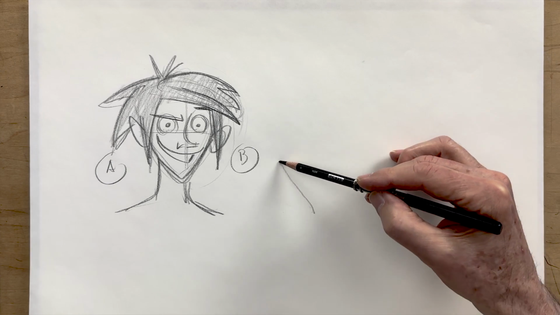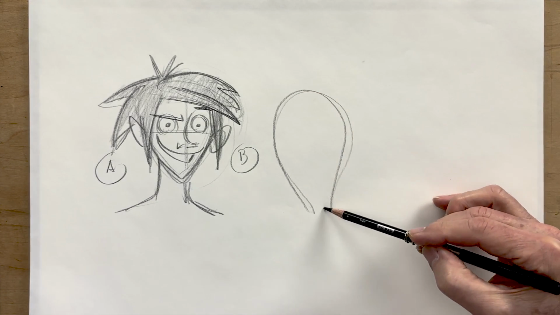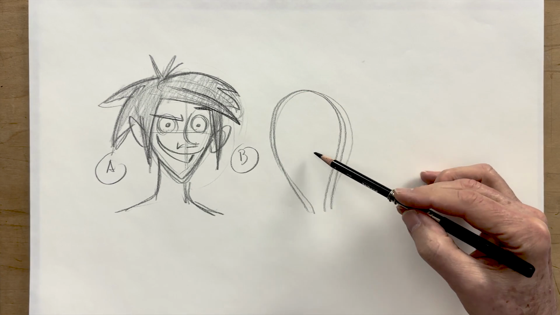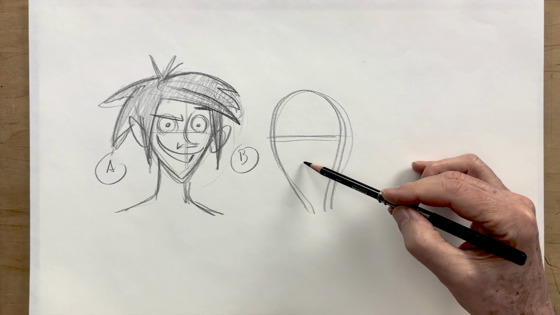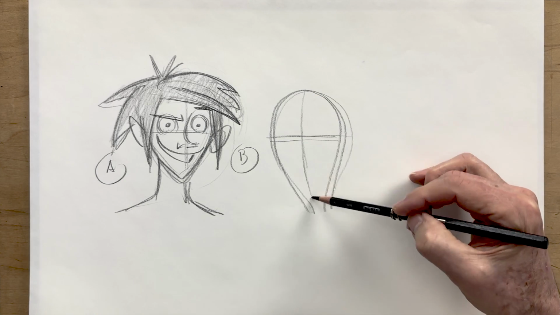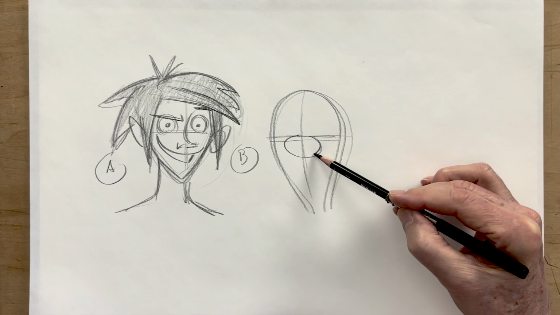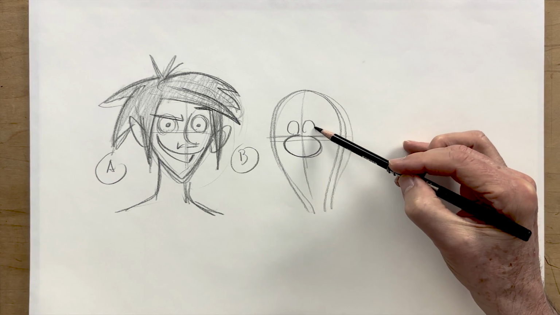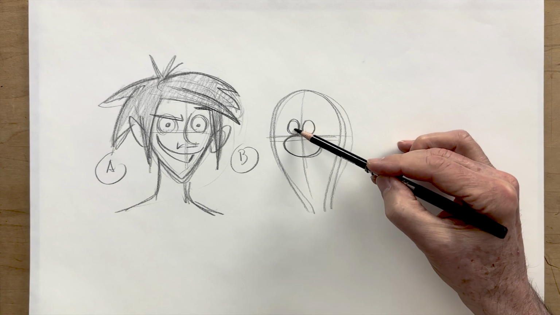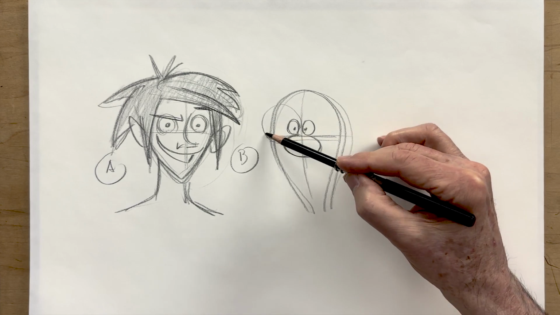We'll call him A. So for B, let's do something a little goofier. Let's start with a reverse teardrop shape. And this character, I'll place the eye line right about there, right in about the middle of the teardrop shape. There's the median line. Give this character a big nose. And small eyes, close together. Little pupils. And also maybe this character has large glasses.